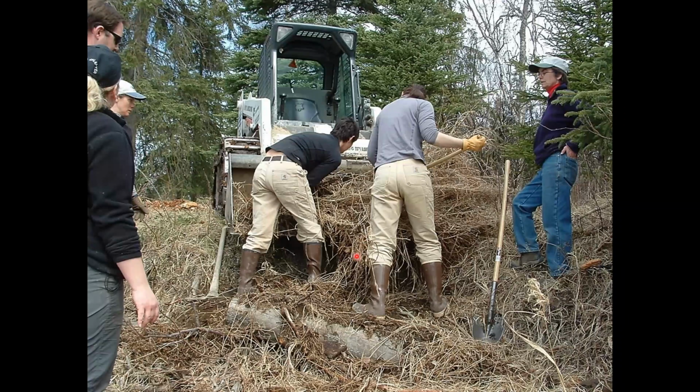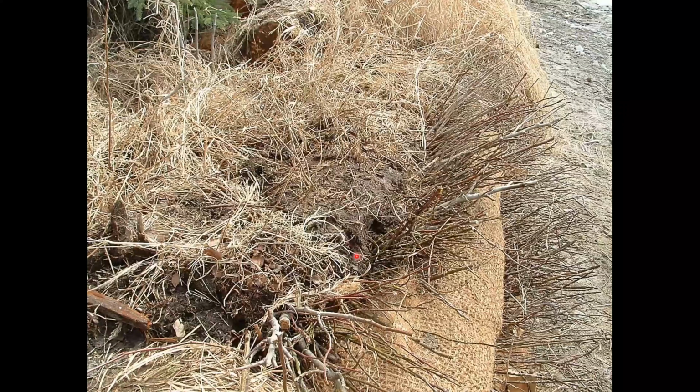So here's what it looks like finished. You can make out the coir log here, first row of willows, your soil lift, second row, and then your vegetative mat on top.